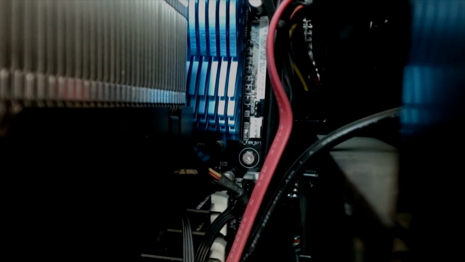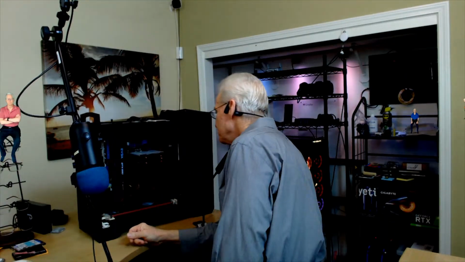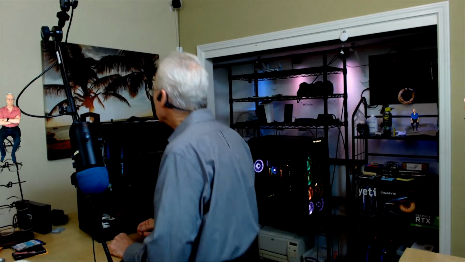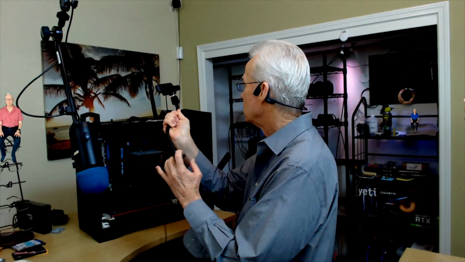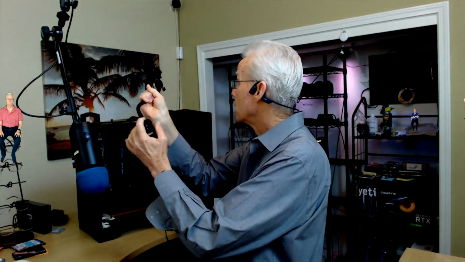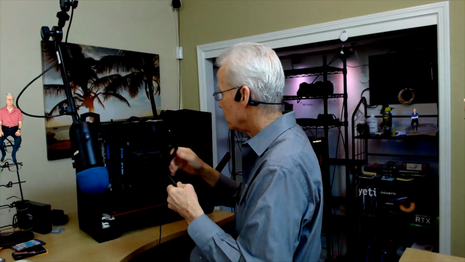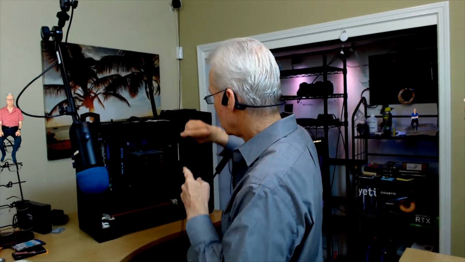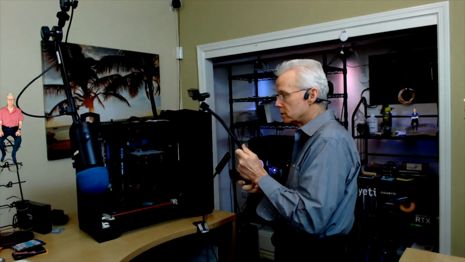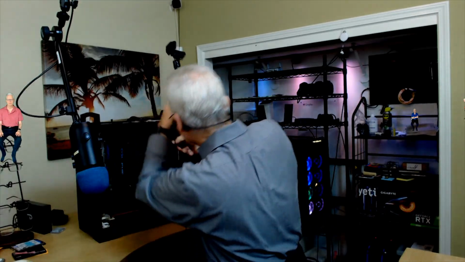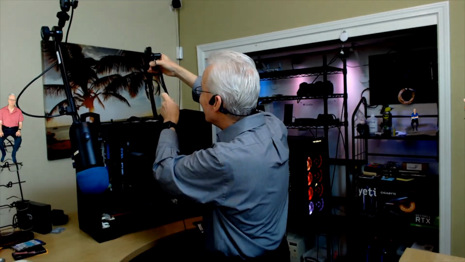All right, now we need a look at the video card. Let's take it out. I'm going to show you the connections on what you think of as the back of a computer. In this case, it's the top of the computer. I want to try to find some way to clip this somewhere. There we go.